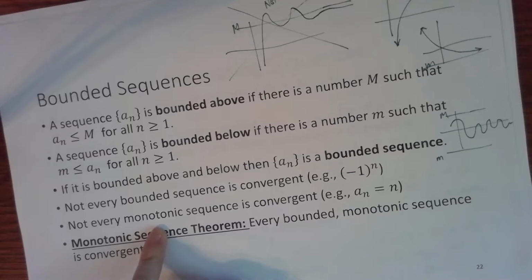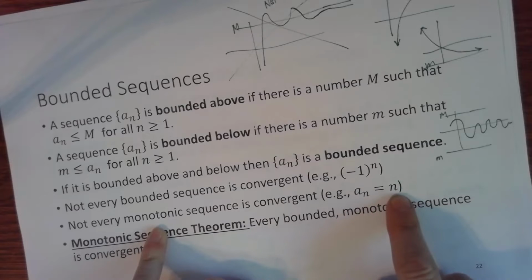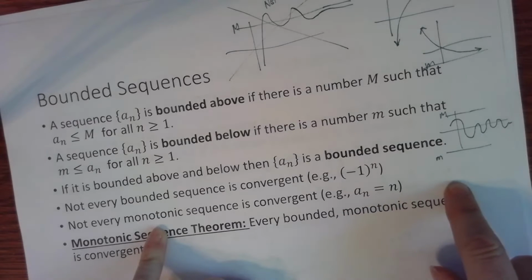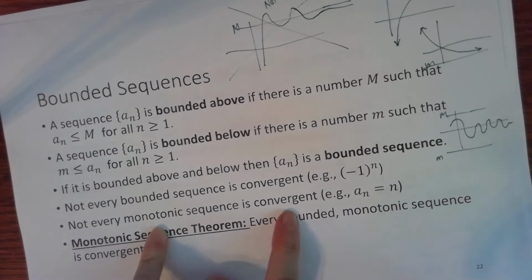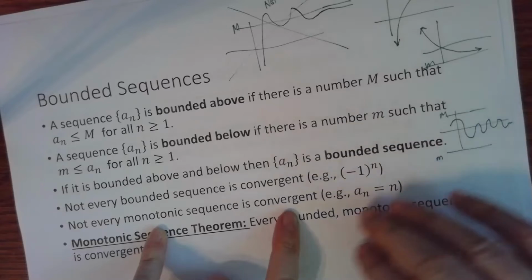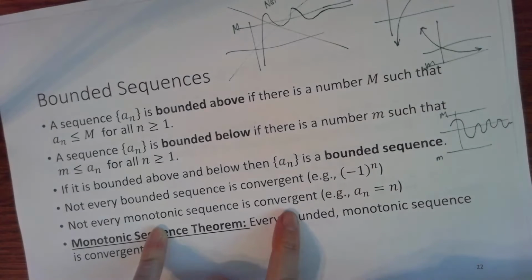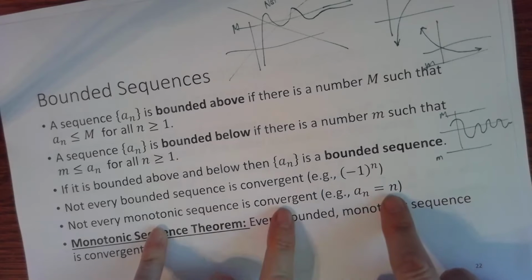A monotonic sequence like a sub n equals n, like 1, 2, 3, 4, 5, 6, is clearly just getting larger and larger. The limit goes to infinity. It is constantly increasing, but it's not convergent.